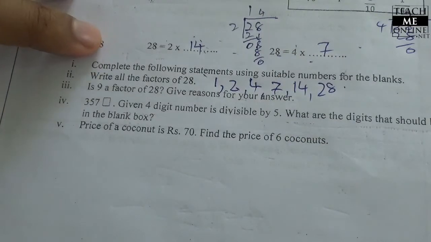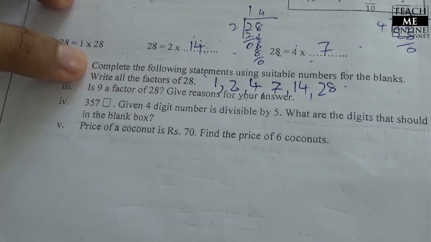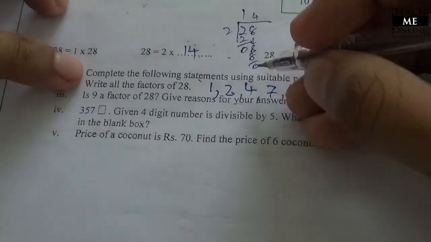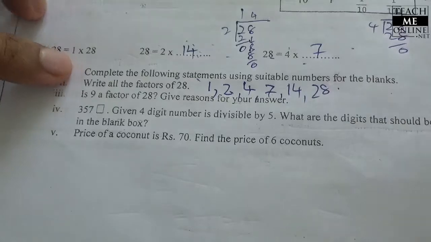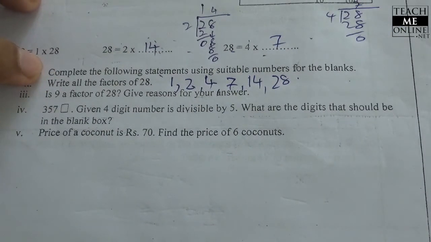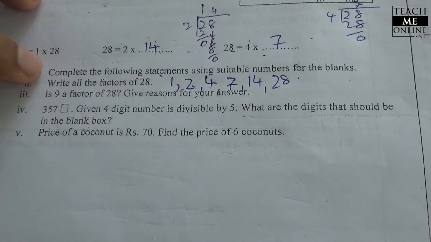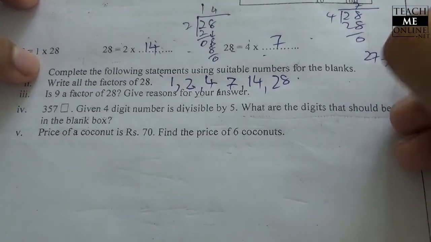Is 9 a factor of 28? Give reasons for your answer. If you divide 28 by 9, what happens? You get a remainder. Because 27 can be divided by 9. 27 divided by 9 is 3.